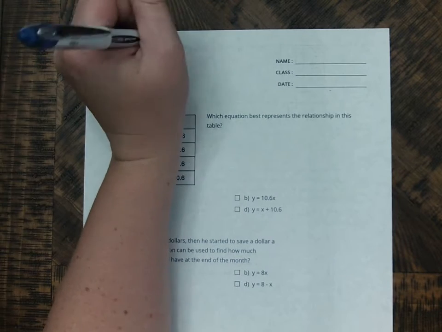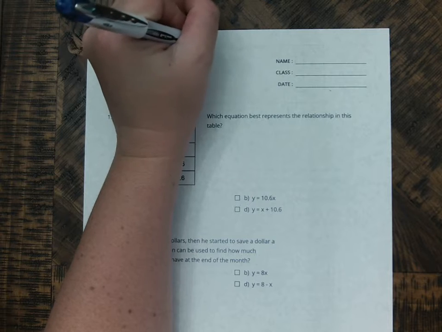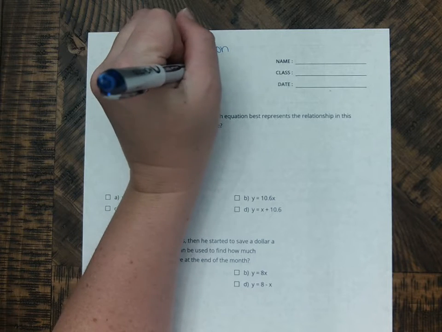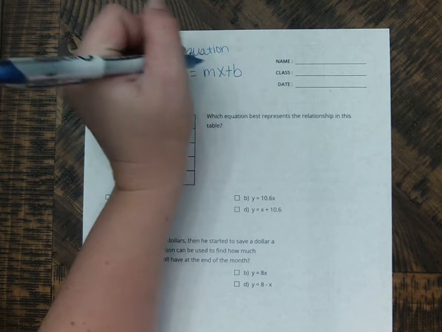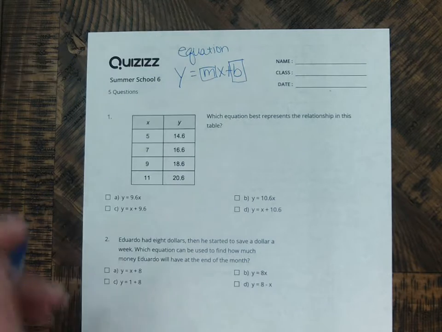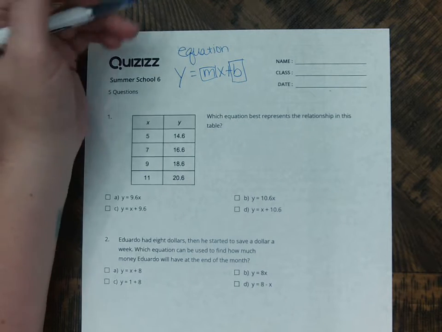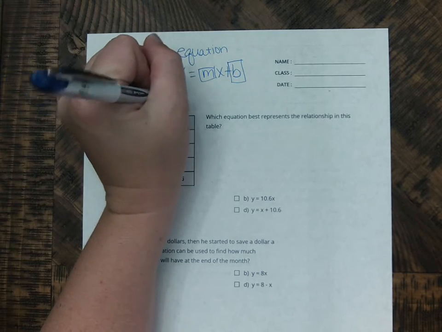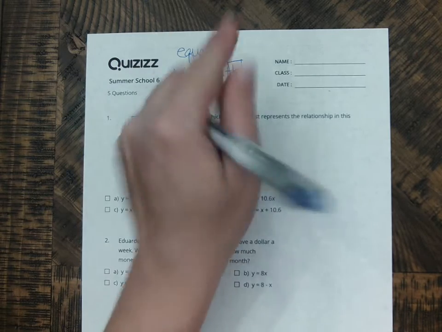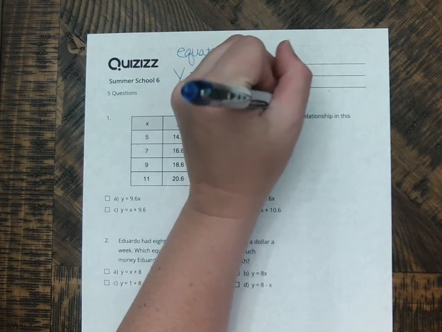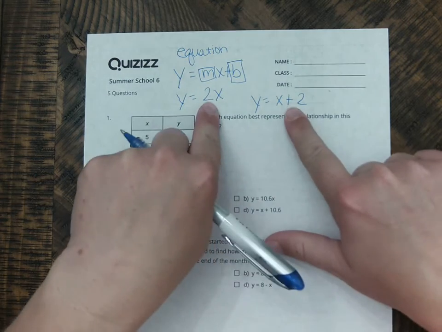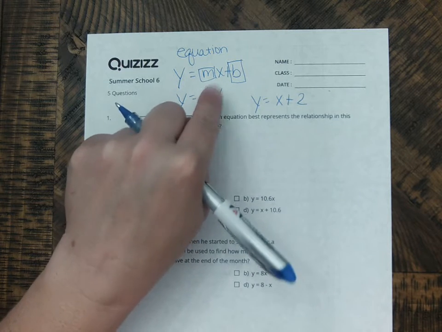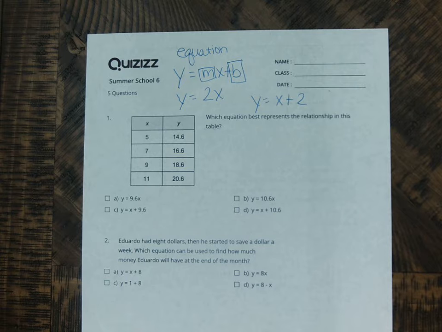So an equation for these purposes is always y equals mx plus b. The m and the b are not important right now. Those just get replaced with numbers. But notice y is on one side and x is on the other. So this could look like y equals 2x, which means I'm multiplying, or y equals x plus 2. Either way, you can see that my x is doing the operation, multiplying, dividing, adding, or subtracting, and y is what the answer would be.